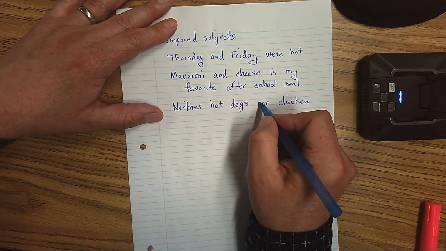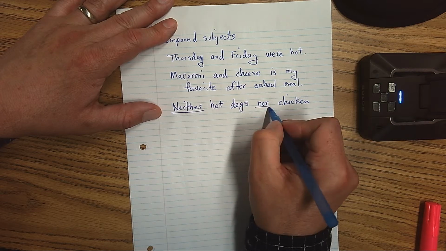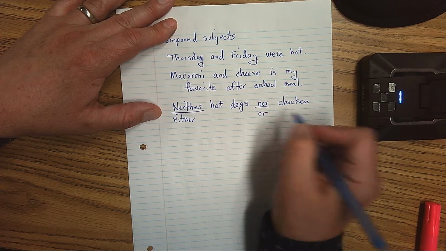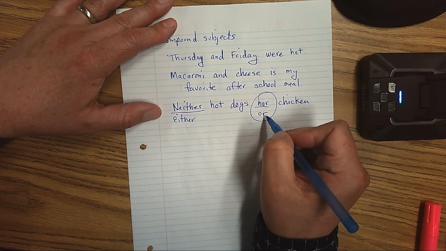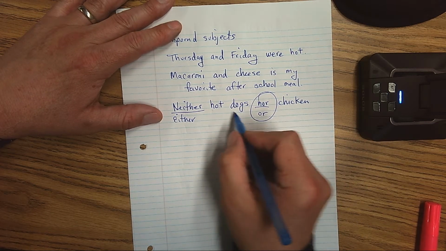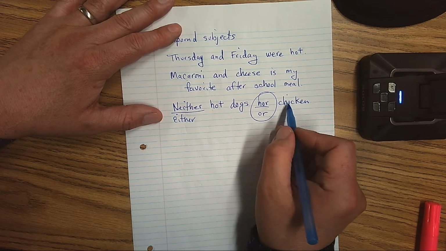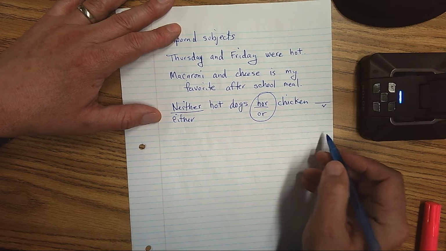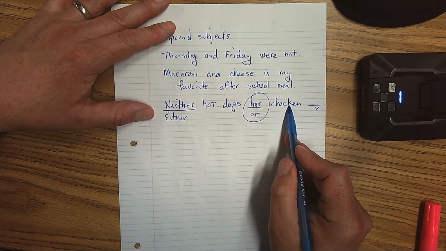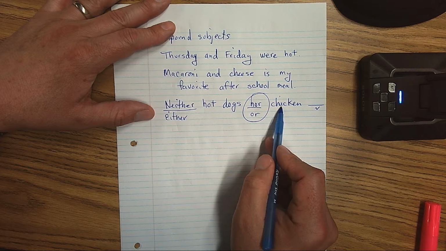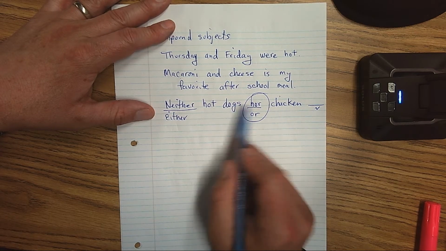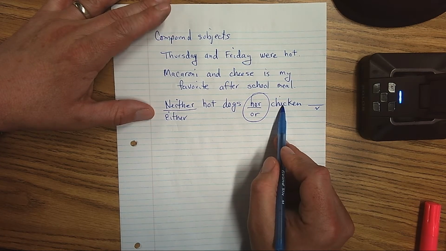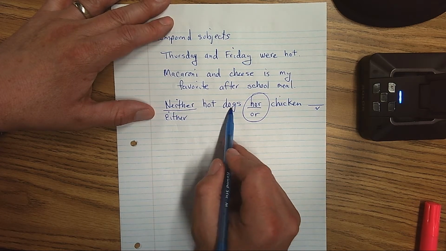Well, when you have either or or neither nor, between the two subjects, the one closest to the verb is the one that decides whether it's singular or plural. Because we're not talking about both items, we're talking about this item or that item, or neither this item nor that item.